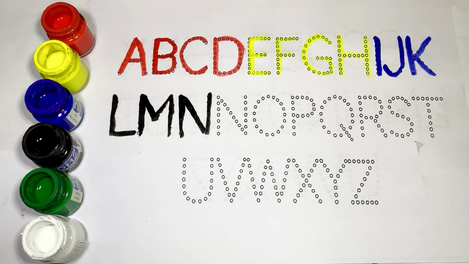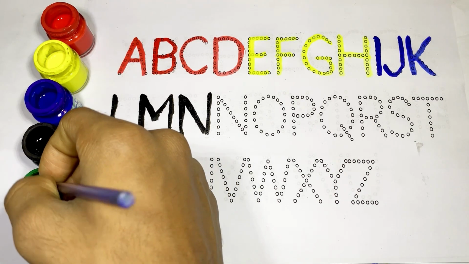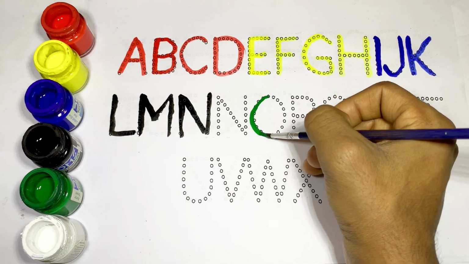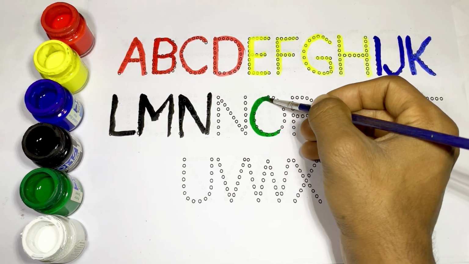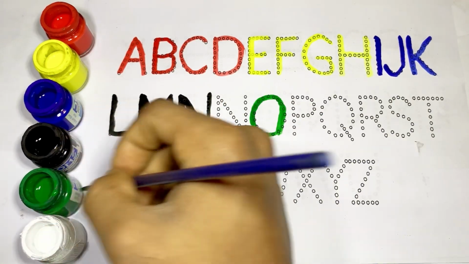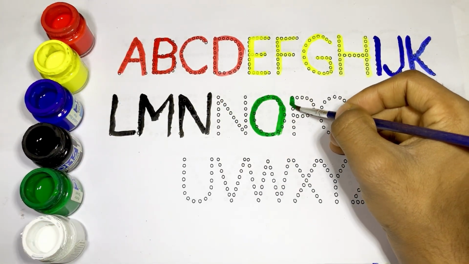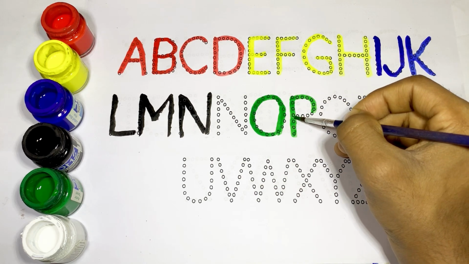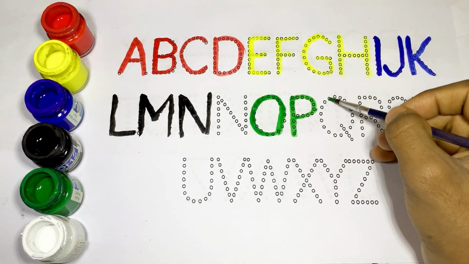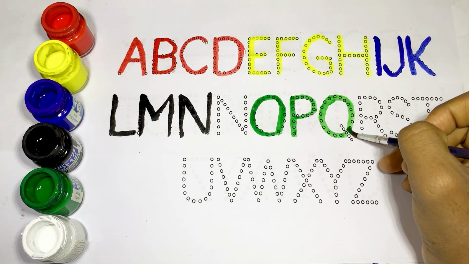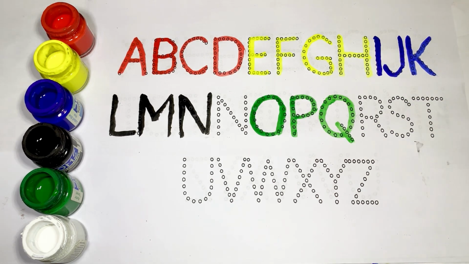And use green color. Kids again use green color and draw P. P for parrot, P for penguin. Q. Q for queen, Q for quail.